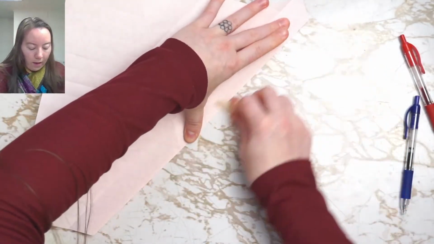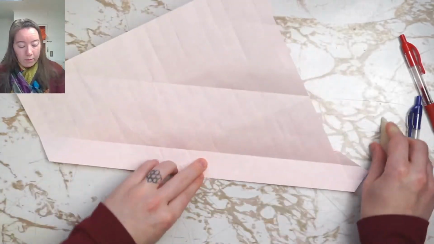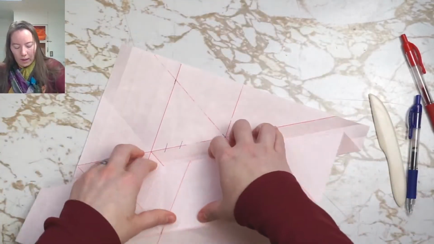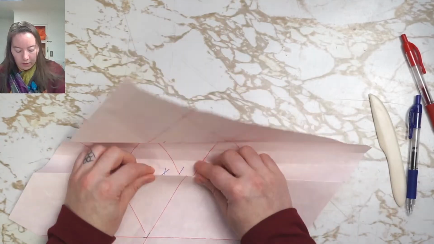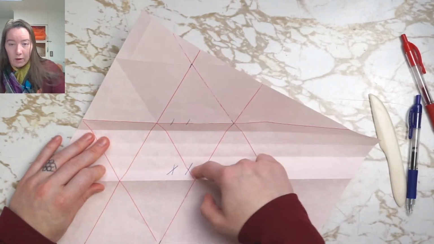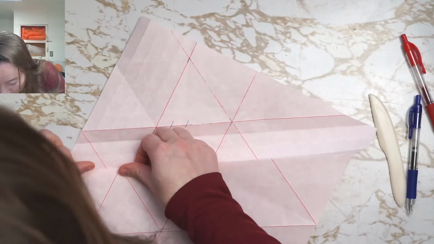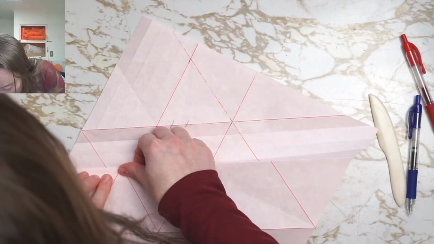Or you could think of it as 1 from the next big grid line. Then opening it up again, I'm going to fold in half, and this line should go straight through my target intersection.